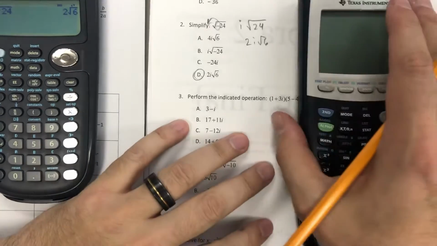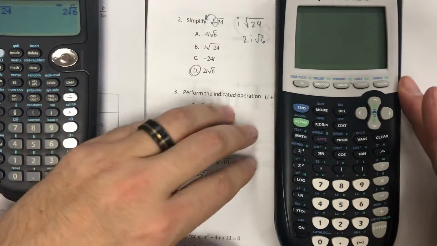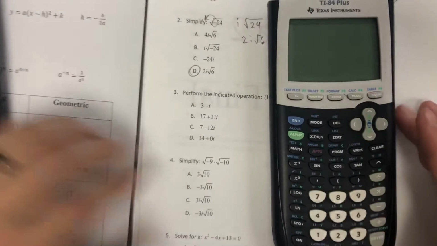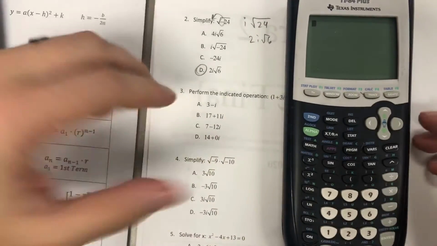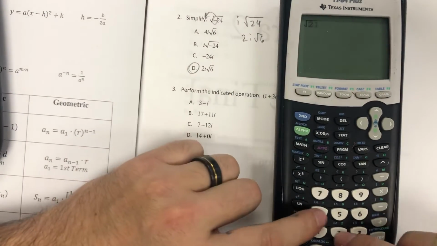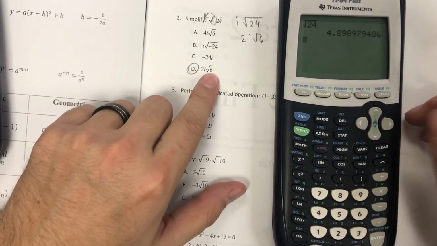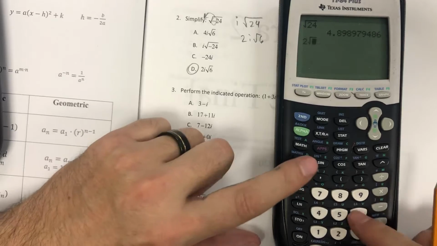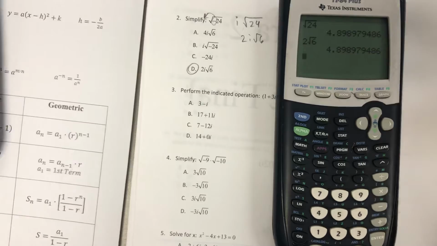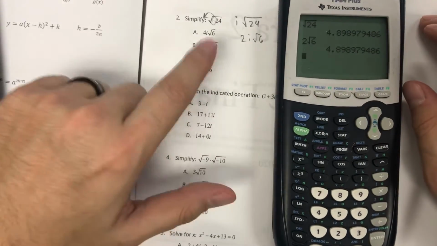Another way you can do it is this. If you have one of these graphing calculators, for whatever weird reason, the TI-84s don't have the ability to reduce radicals. So what you have to do instead is use some common sense. Square root of 24, if you just hit enter, you get some decimal answer. Then if you do 2 square root of 6, because that's what the answer is, it's going to give you the exact same number. That's how you know they're the same: if they're equal, the decimal answers are the same. That's how I know that square root of 24 is the same as 2 square root of 6.